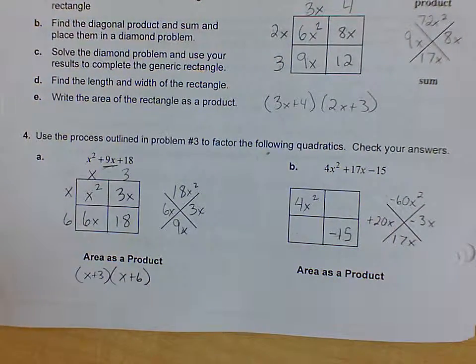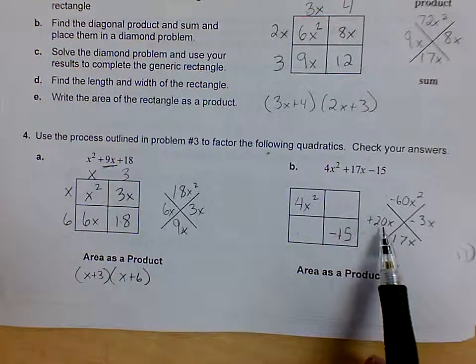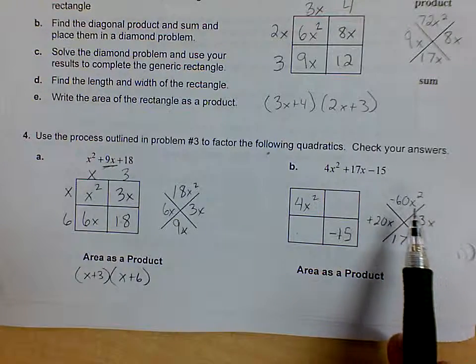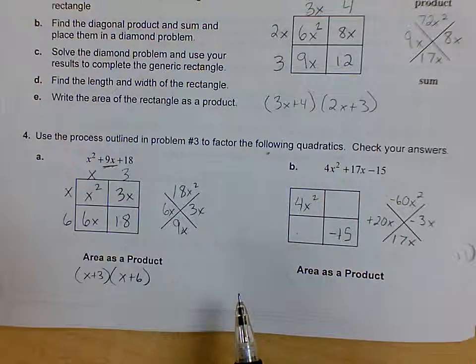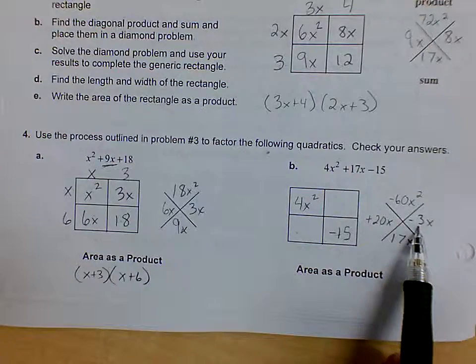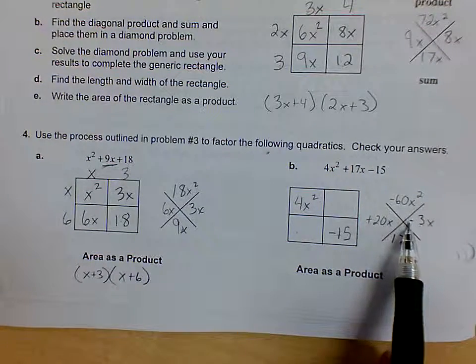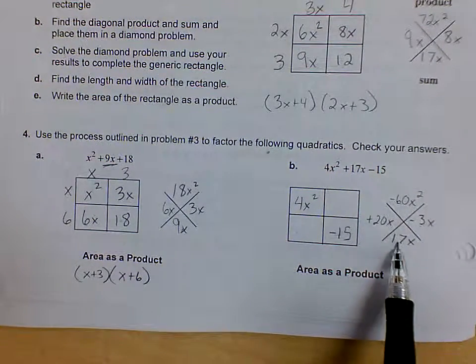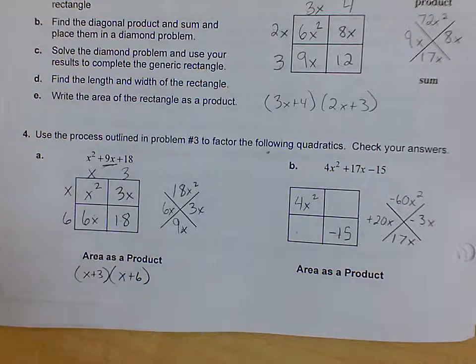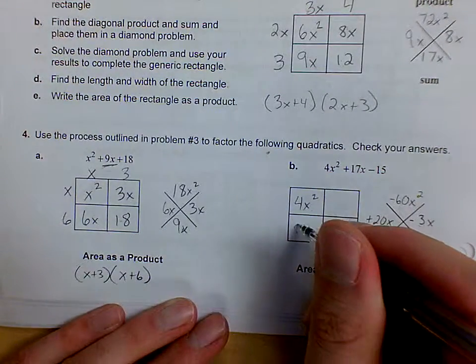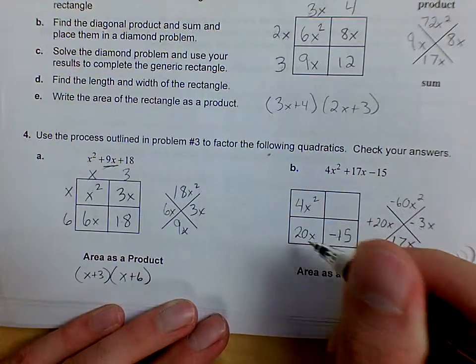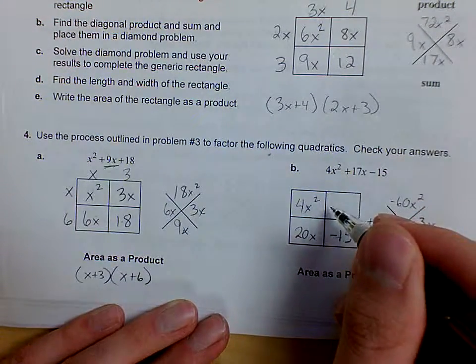And if we want to check just to make sure, 20x times negative 3x is going to give me a negative 60x squared. And 20 plus a negative 3 is going to give me that 17x right there. So I can put these in the box, 20x and the negative 3x.